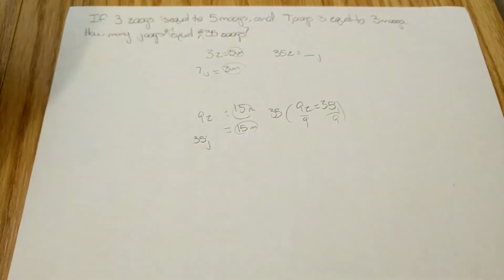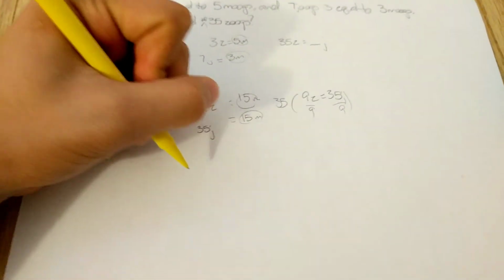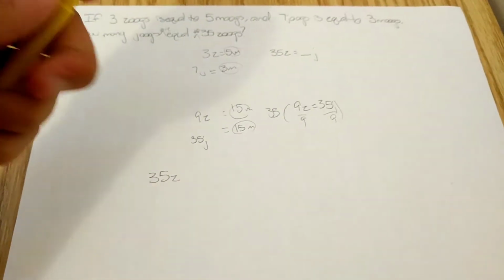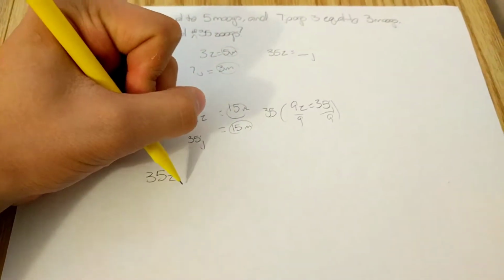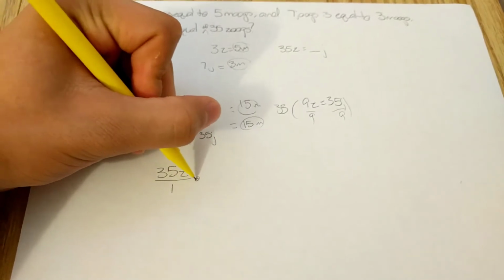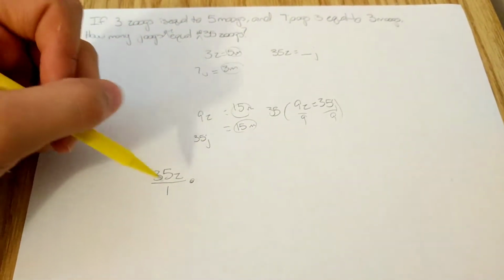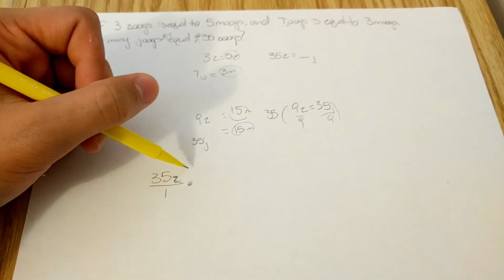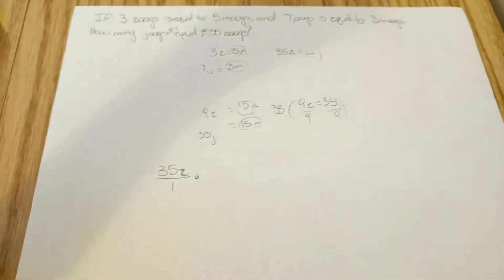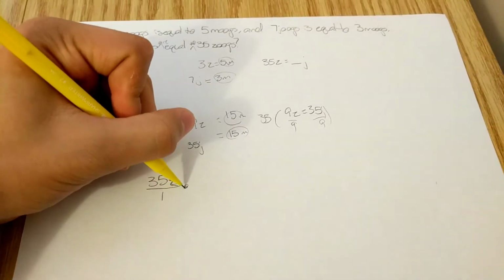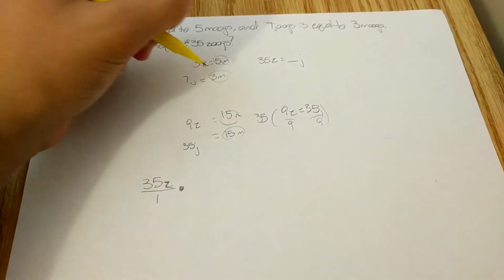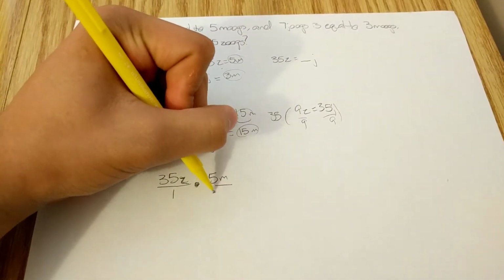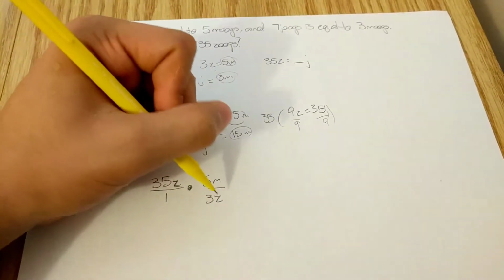Or you could go about it by this unit conversion way. So I'm going to start with 35 Zoogs, and I am just going to multiply by 1. That's going to be 35 over 1, I guess. So my goal is to cancel out the Z and end up with a J at the end, so I can figure out what it's equal to. So I'm just going to multiply by 1, okay? I know that 3Z equals 5M, so multiplying by 5M over 3Z, I'm just multiplying by 1, nothing big.